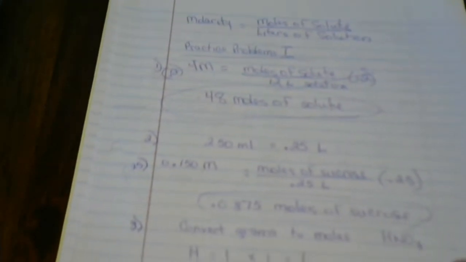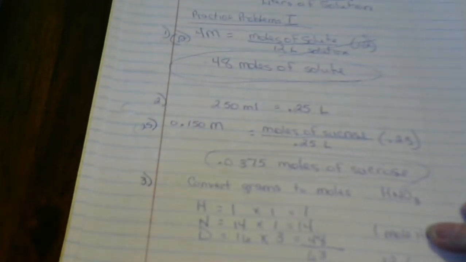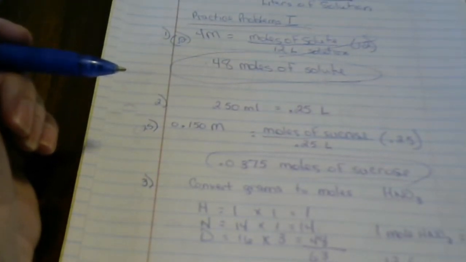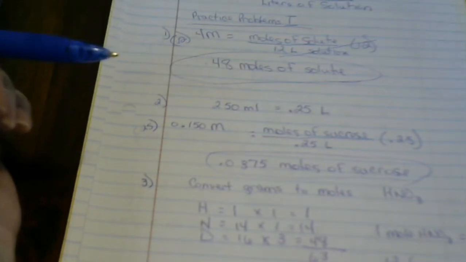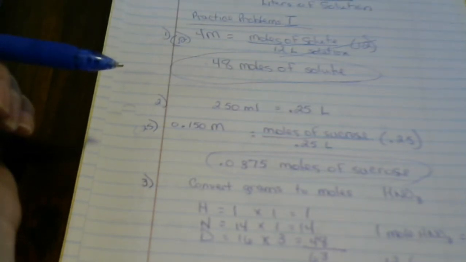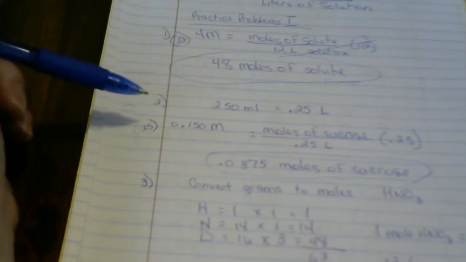Now, on number 2, the problem says how many moles of sucrose are dissolved in 250 milliliters of solution if the solution concentration is 0.15 molarity. Okay, so we are going to go back right here.